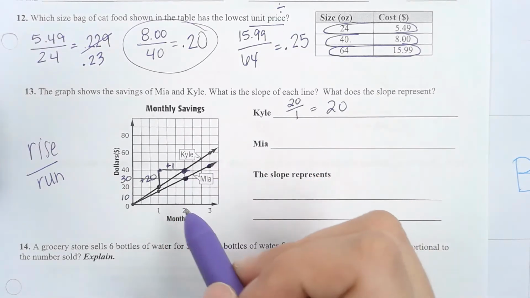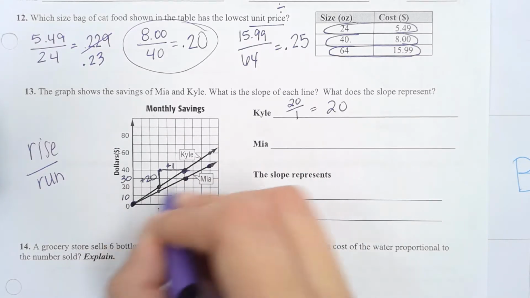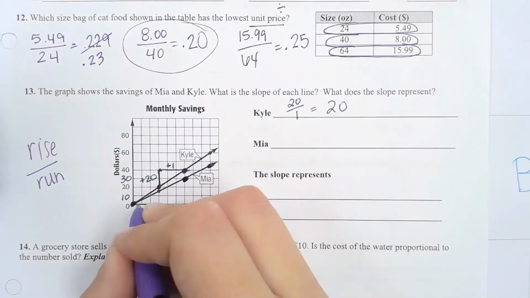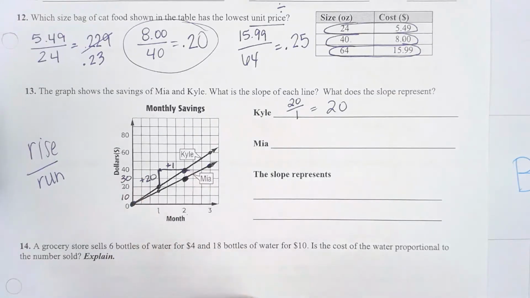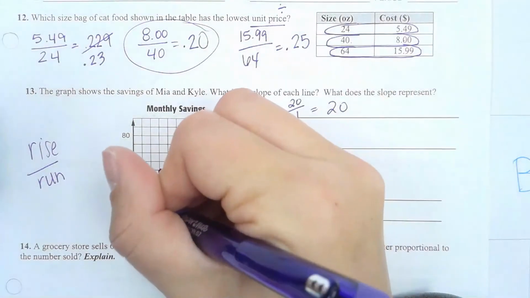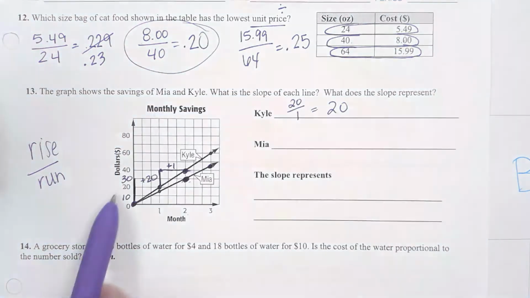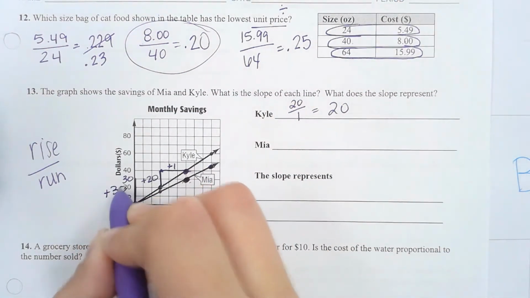Actually, I need 2 points that cross that intersection, so I have to choose 0, 0 and this point. Okay, so these are the only 2 points that I can choose. So again, starting with the point furthest to the left, we are trying to rise to see how far we can get to this point, and then we're going to see how far we run. So looking at my y-axis, I'm starting here at 0, and notice how when I'm rising, I'm stopping here at 30. So when I went from 0 to 30, I rose 30.